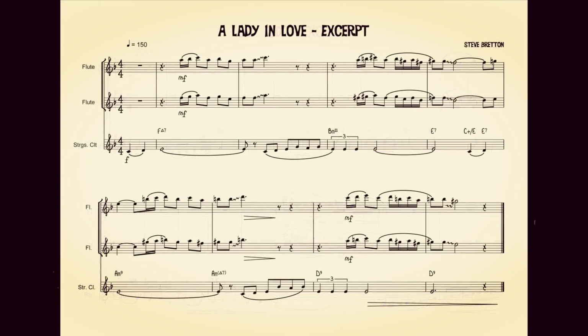Next, let's look at the flutes in A Lady in Love by Steve Breton. Even though the flutes are playing a much busier part, they're still finding the gaps where the string melody is playing sustained notes, so that you avoid the blurry texture of counter melodies happening over the top of main melodies, i.e. different rhythms on top of each other.